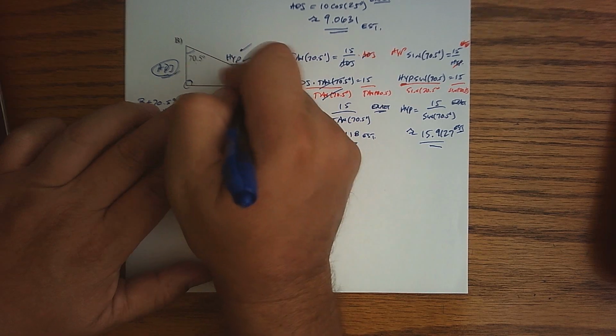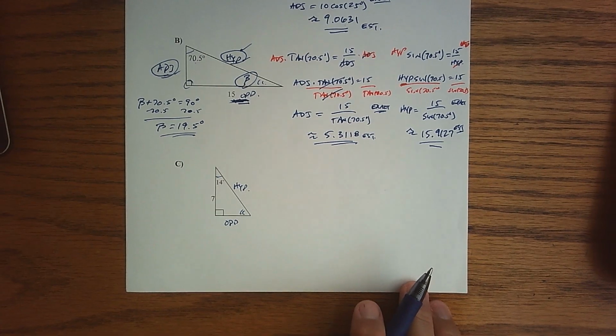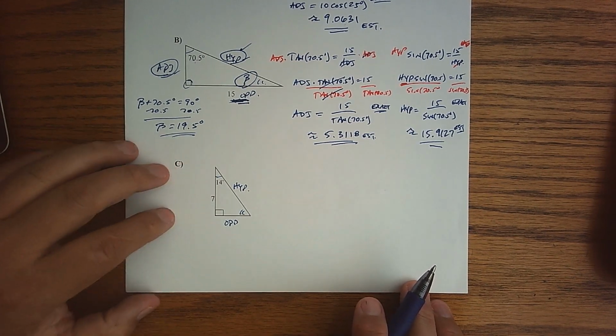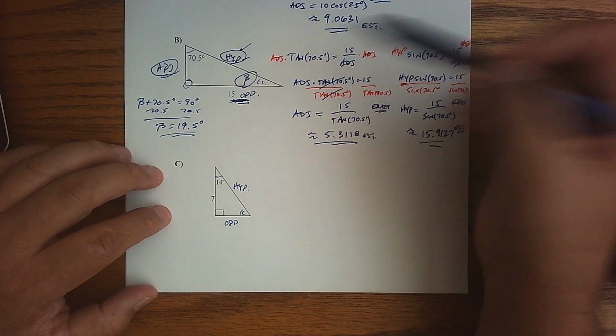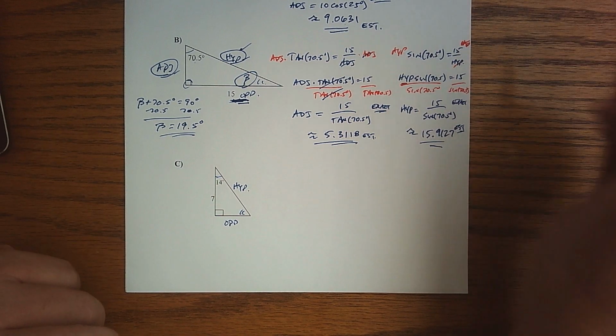So we have solved that right triangle. I have a value for the hypotenuse, I now have a value for the adjacent, and I now have a value for the beta that was missing. So everything that's missing has been solved for. We've solved that, and we're done.